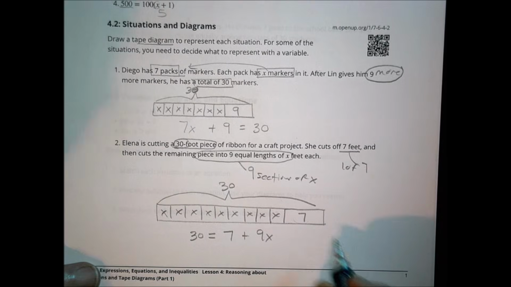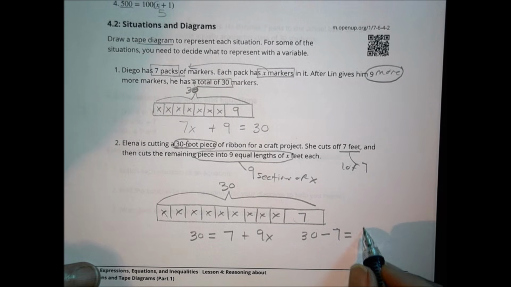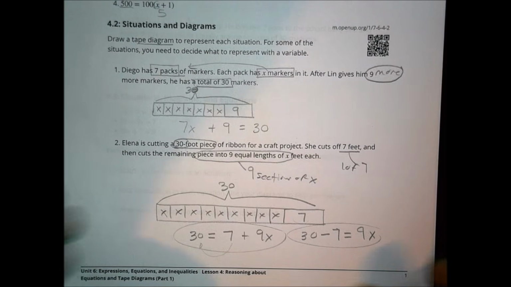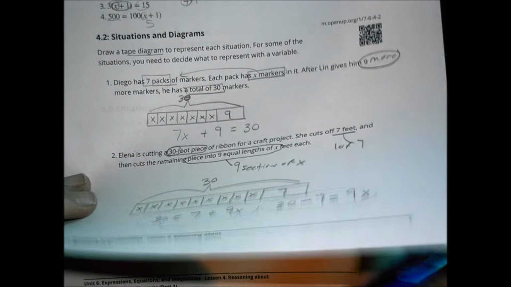We also could look at it this way. This is the same as saying she has 30. She's going to subtract 7 feet, and then after she does that, she's going to have 9 segments with a length of x. So it's another way of writing that same equation. All we're doing is moving the 7 from this side to that side to make it 30 minus 7, because that's how the story reads. Let's look at number 3.